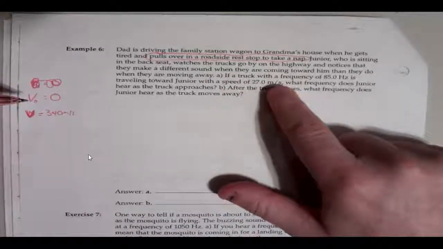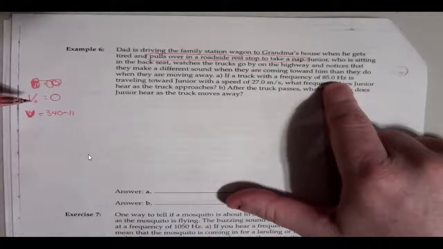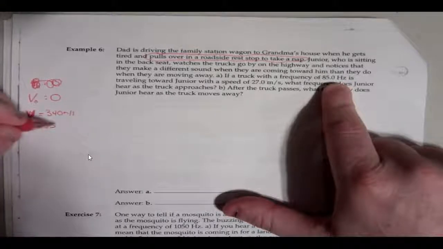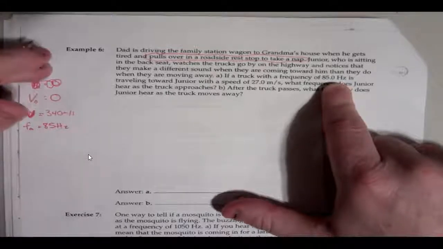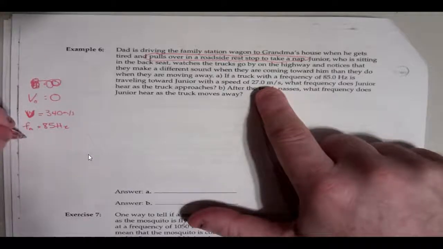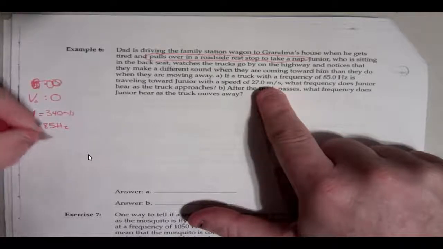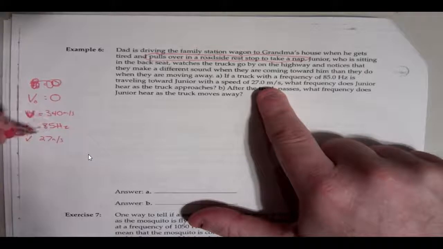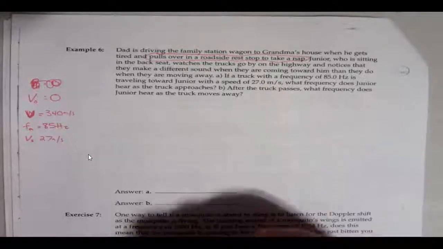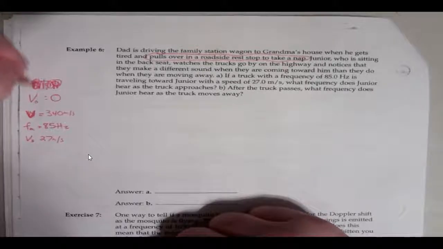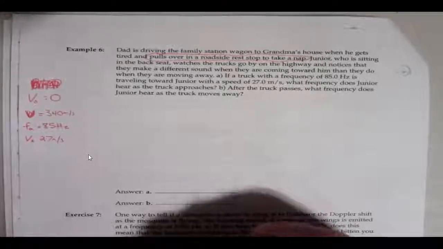For A, if a truck with a frequency of 85 hertz, so the actual frequency is 85 hertz, and the velocity of the object is 27 meters per second. That's the velocity of the source. Okay, cool. So we've got 4 things. Cool, that's all we need.